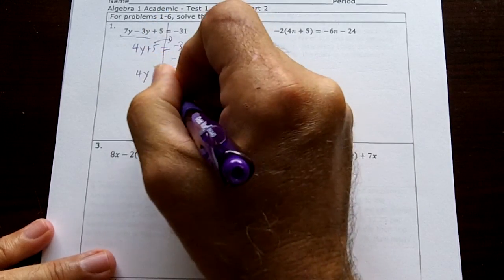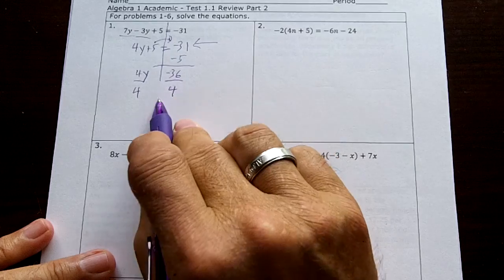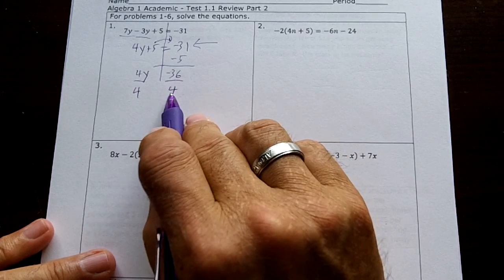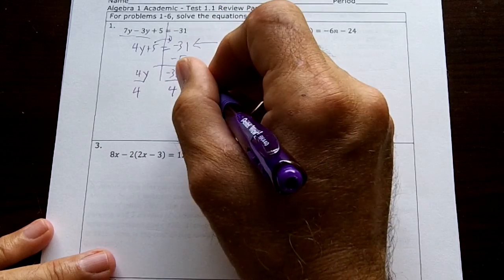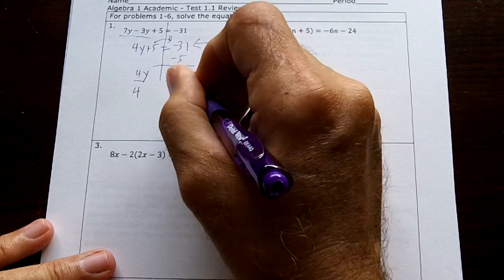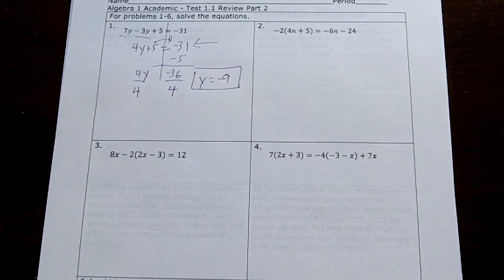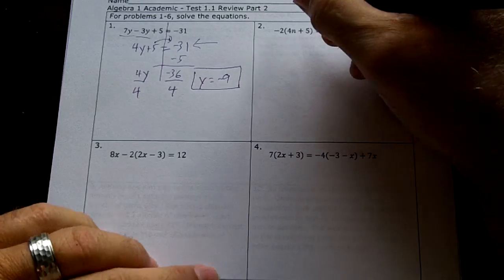Drop the 4y and divide by that coefficient. Punch this and just hit divide by 4. So if you punch negative 36 divided by 4, you'll get y equals negative 9. Piece of cake. Let's do number 2.